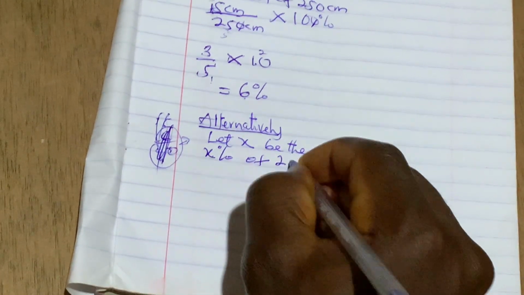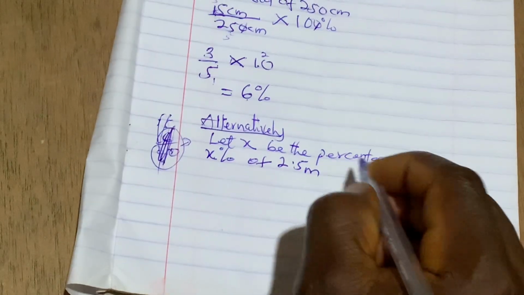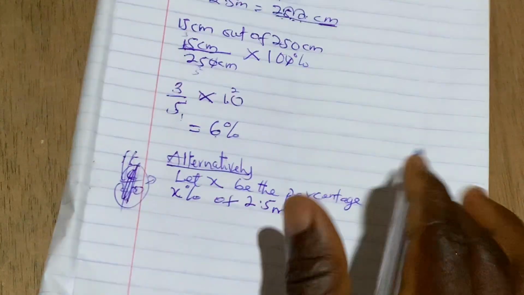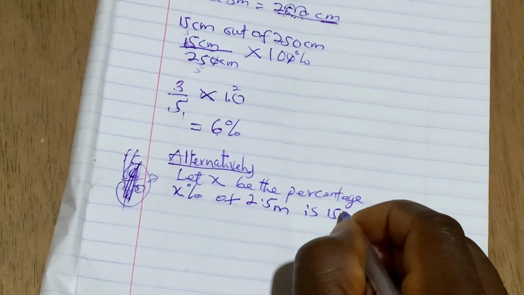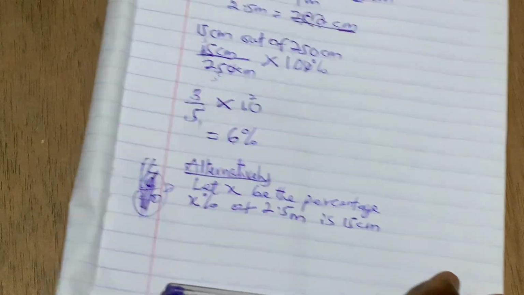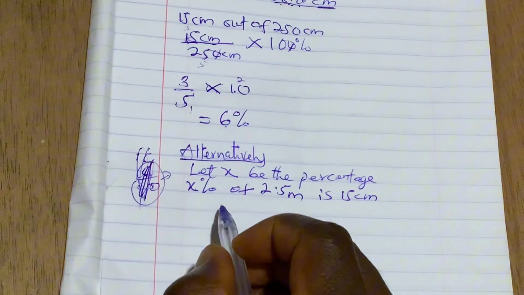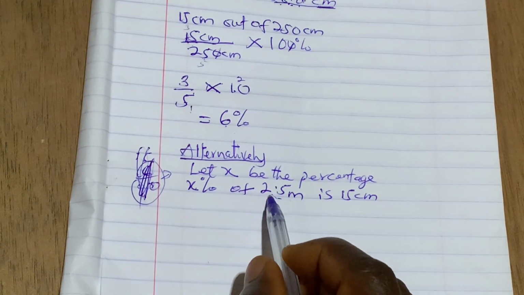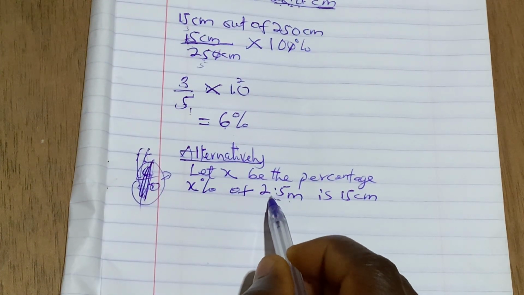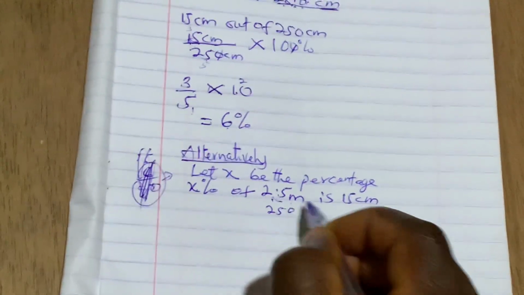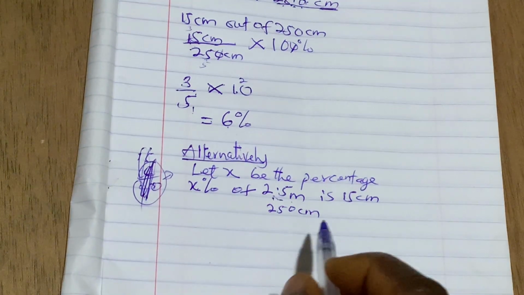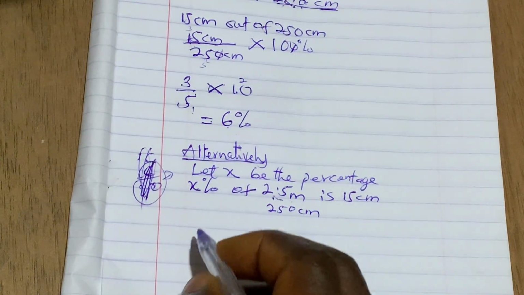We've converted 2.5 meters to be 250 centimeters. So we are moving on.